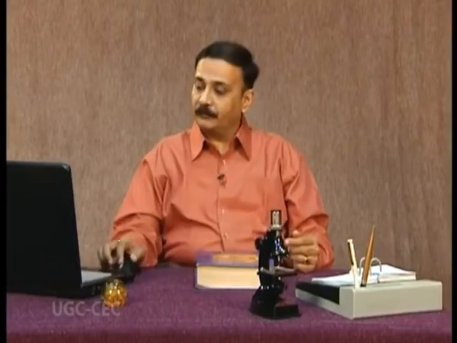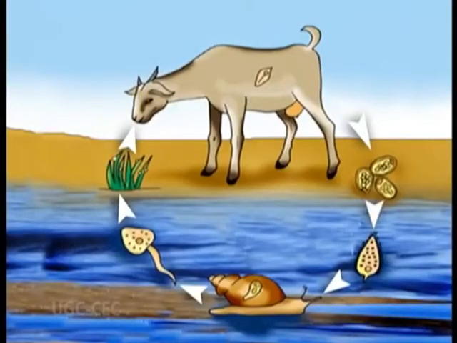That is why this life cycle is known as the digenetic life cycle. Again I am telling you, because it covers two hosts, this life cycle is known as the digenetic life cycle. Now, look at the figure, friends, to see how copulation takes place.